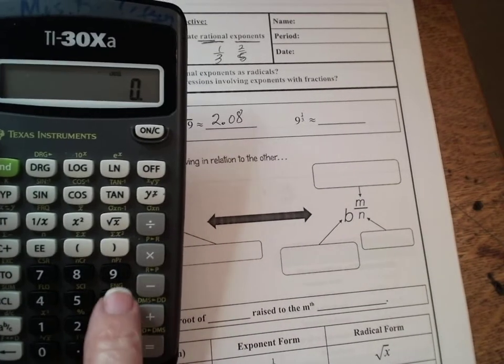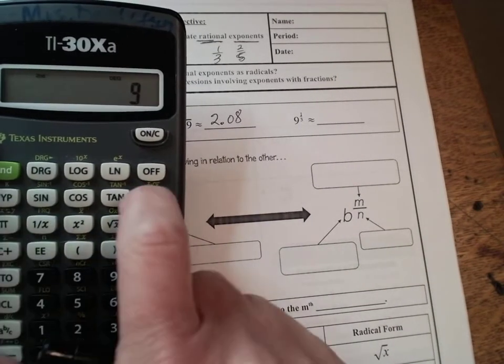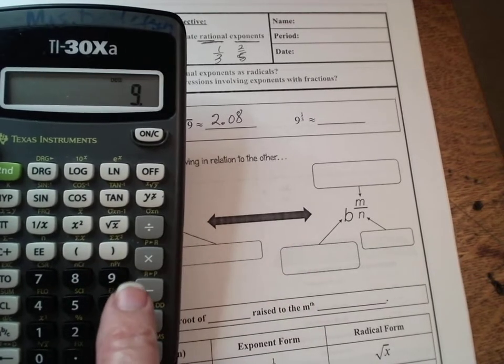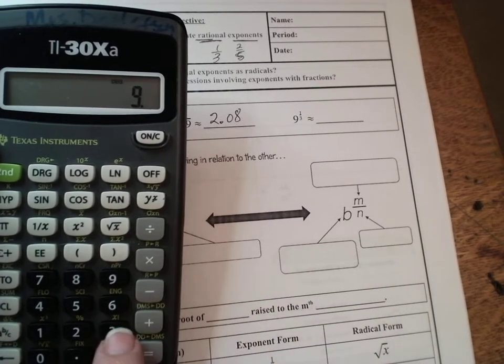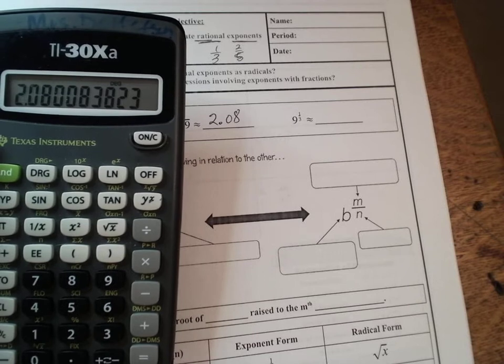Again, this is how I did that. I did 9, the second key, because I need the ones up above. It's like a shift, like you're capitalized. Then 3.